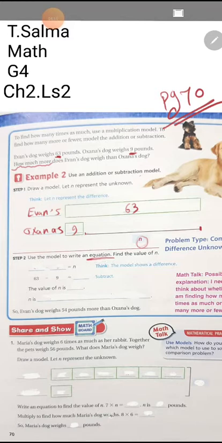Okay, so first thing, I have to use a model. I will use the bar model, the easiest way to compare. As we said in chapter 1, the last lesson, I told you comparison problems, to solve them you will use bar models. Okay, so let's find this n difference.